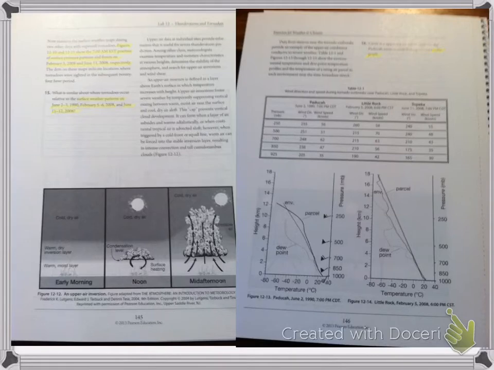So that brings us to how to read another form of showing weather maps, and these are the weather stations themselves being shown at multiple altitudes. Question 16 asks you to look at the June 2nd, 1990 map for the little town that Padua? It's not Padua, it's Padua, I think. I'm not sure how to pronounce the town.